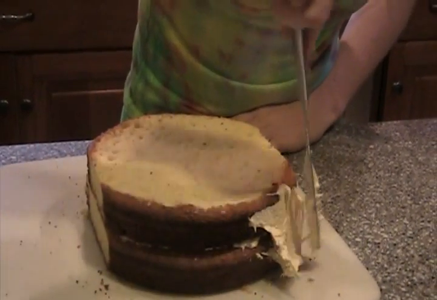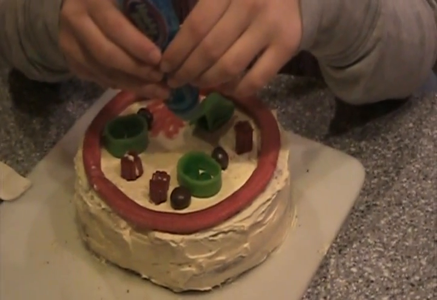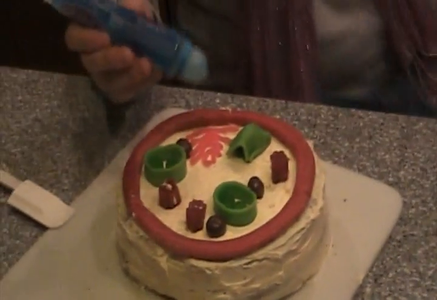The icing on the cake is just like a cell wall on the plant cell. The Hubba Bubba Squeeze Pop on the cake. There we go!